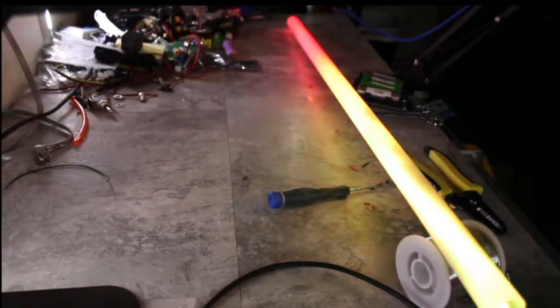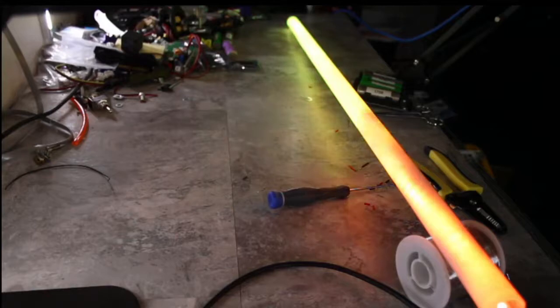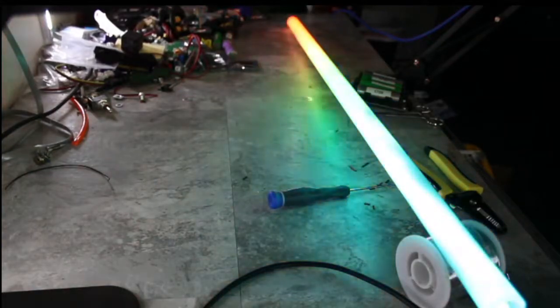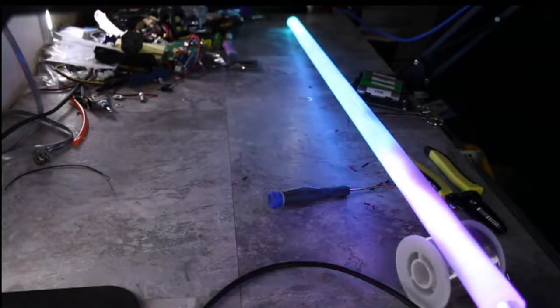Ooh, that was actually a cool green. Boy, it's fun choosing your color on this. We got a purple somewhere, right? Oh yeah, there's a purple. Very purpley purple. Cool. Yeah, this is fun to play with.